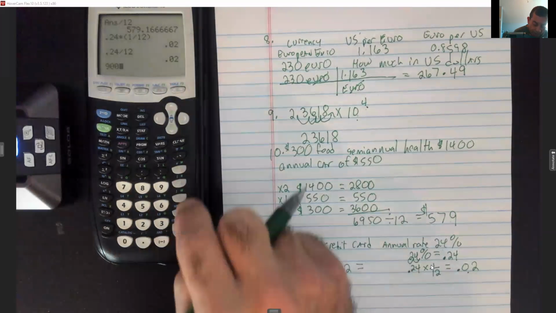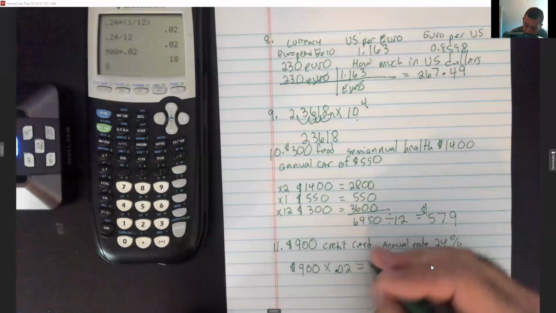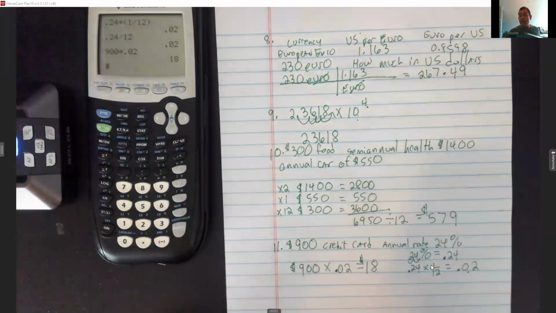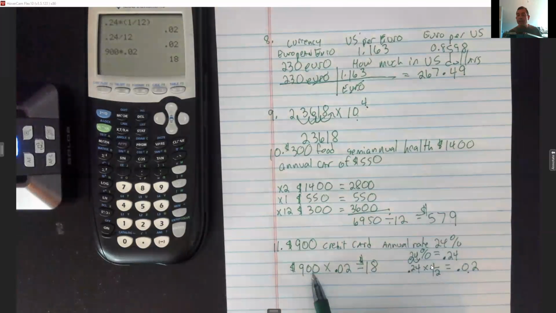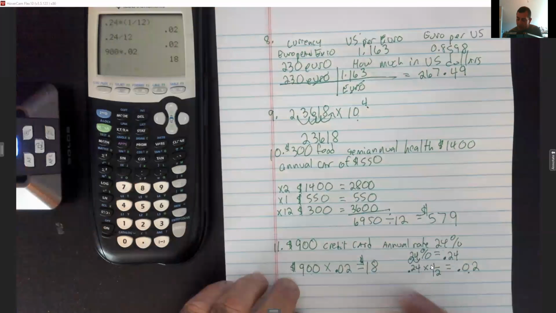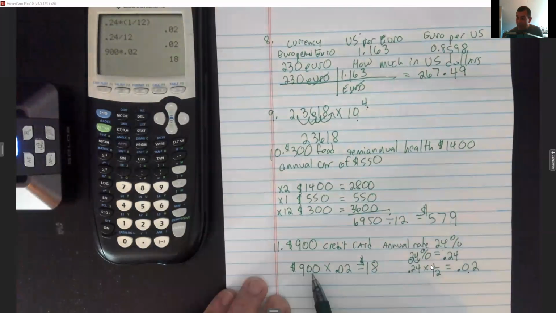is going to give us his monthly interest, which looks like is $18 a month. So if he maintains a $900 balance, then he's paying $1,800 just in interest alone on that card, okay? So that's what you do. Take the annual rate, divide by 12 to get the monthly rate, and then multiply the balance times the monthly rate to get the monthly interest.